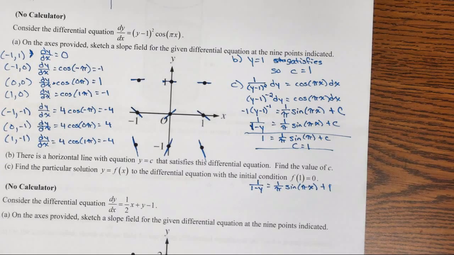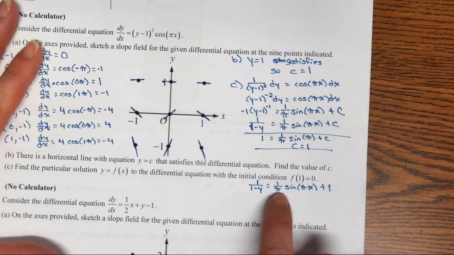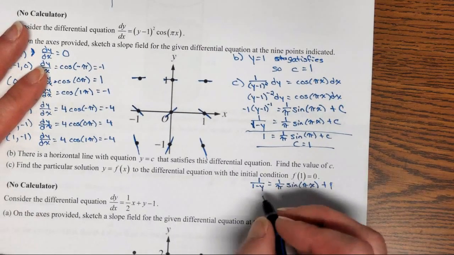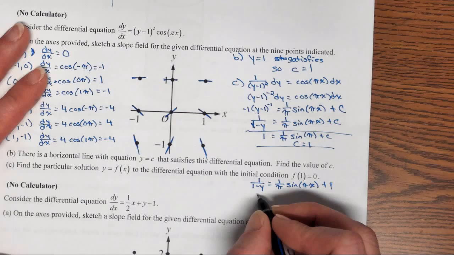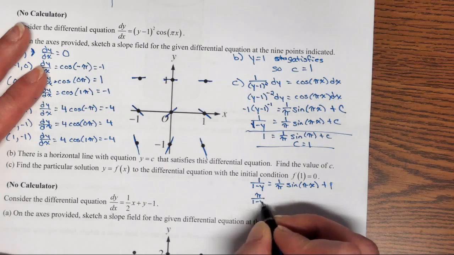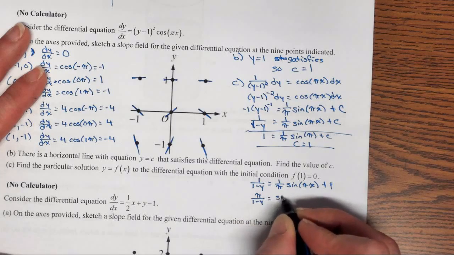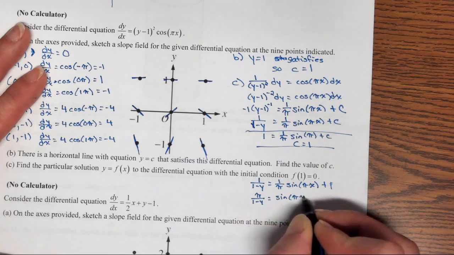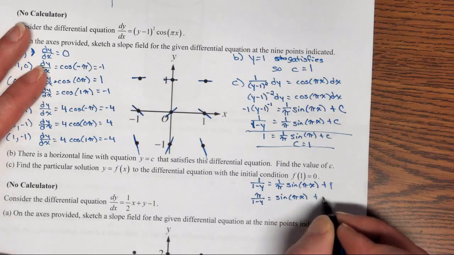So let's see. If I multiply both sides by pi, I can get rid of pi. Sine of pi x plus 1 times pi would be pi.